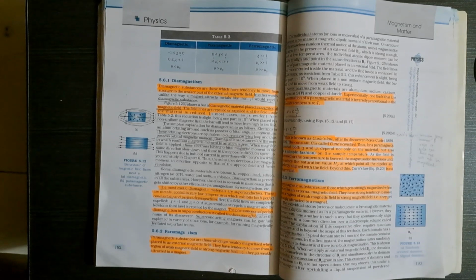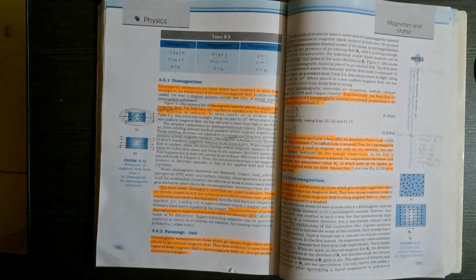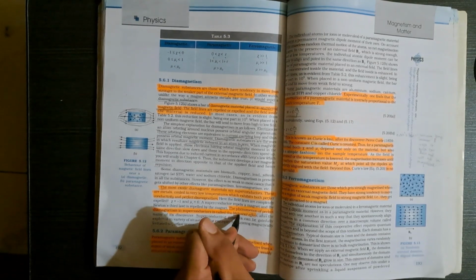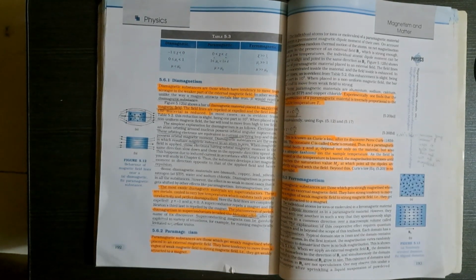These are superconductors, and this phenomenon of superconductors is the Meissner effect. Okay, this is the Meissner effect, this is special. That's why this is special. And you don't need to know more about it, so it's fine actually.